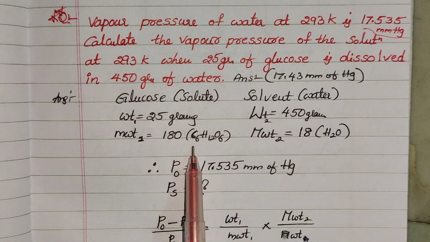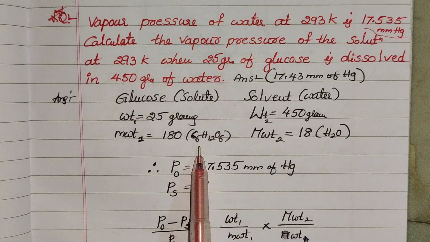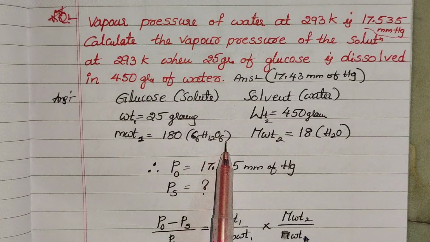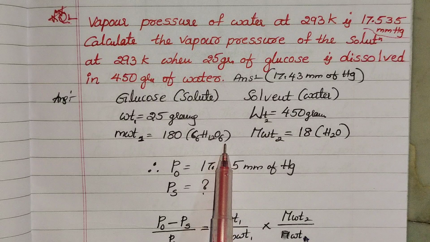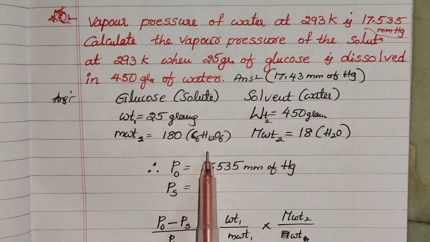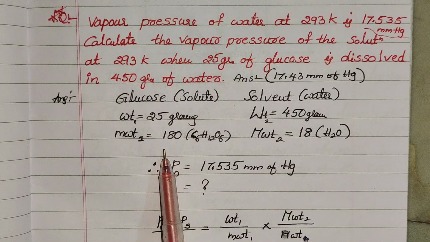Next, how can we calculate the molecular weight? We have to write the molecular formula and measure accordingly. C6H12O6 is the molecular formula for glucose. If we count individually, we get 180.